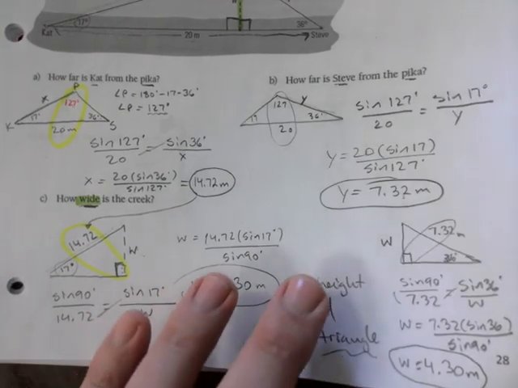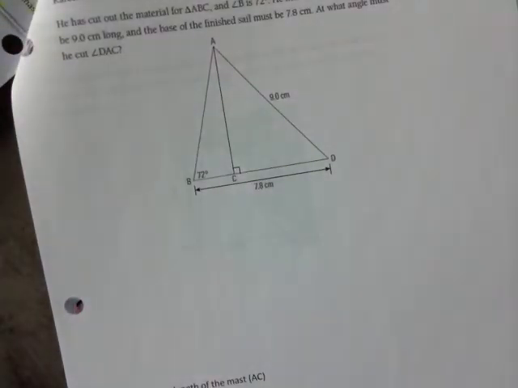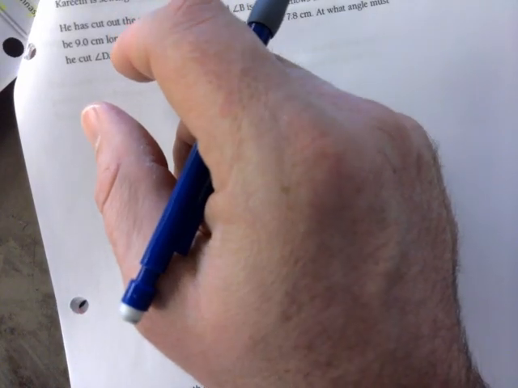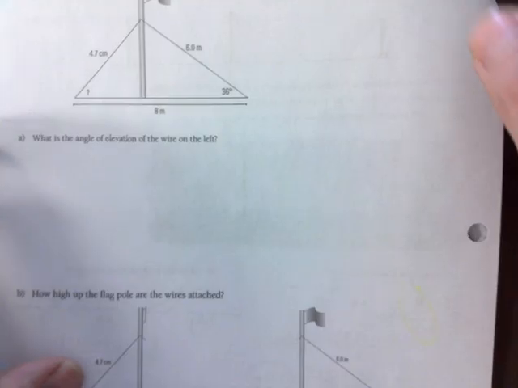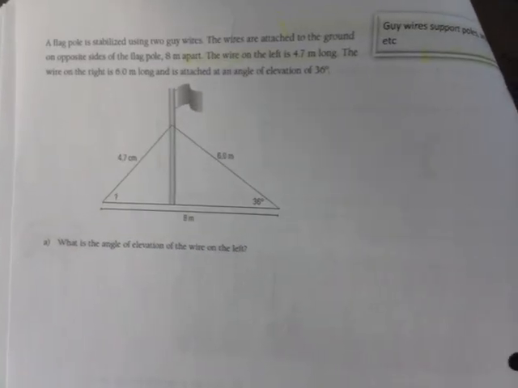Okay, so I'm going to ask you to go to page 29. And if you're done, you can keep going to page 30. You can go to page 30 if you want, but right now I'm going to ask you to focus on 29 and just answer the questions that are there.